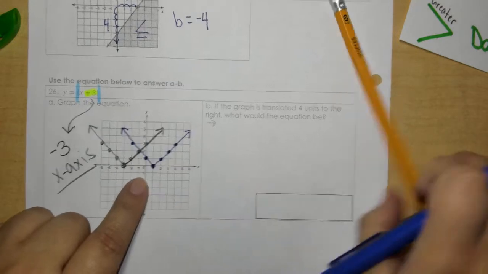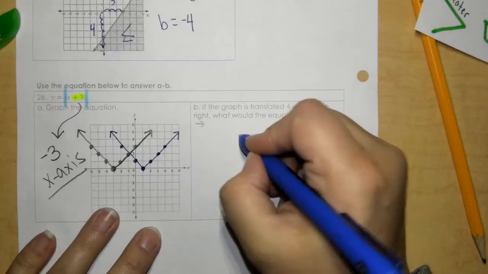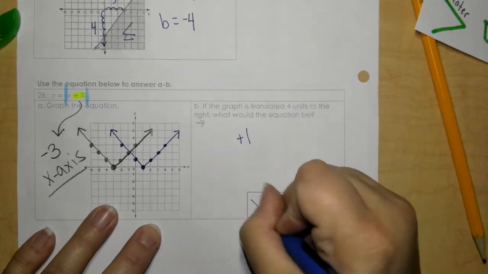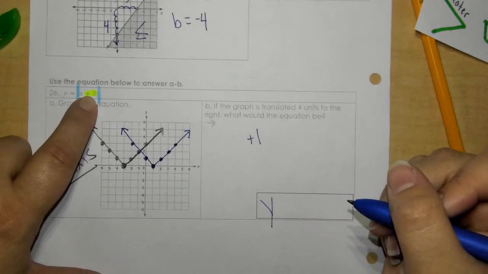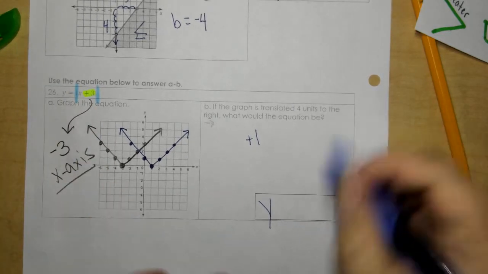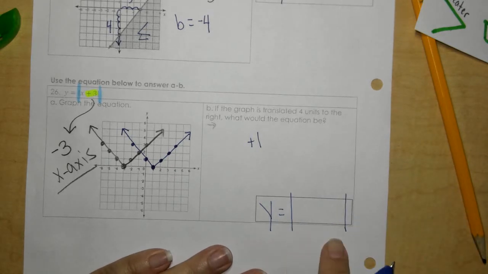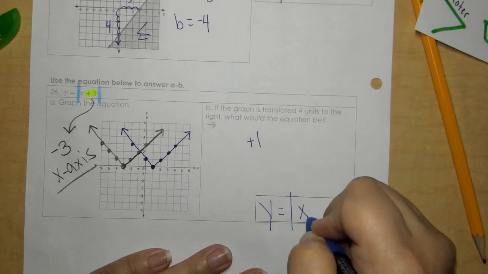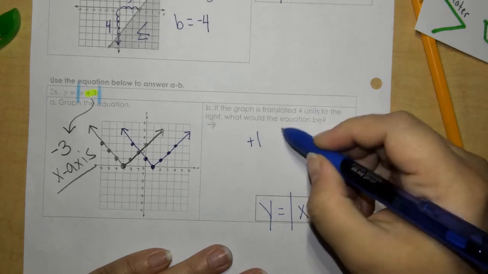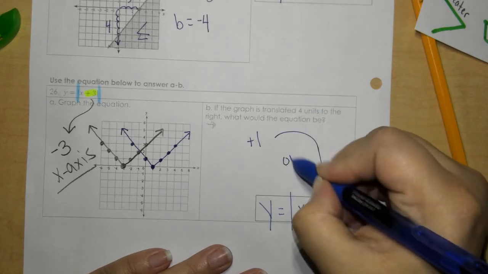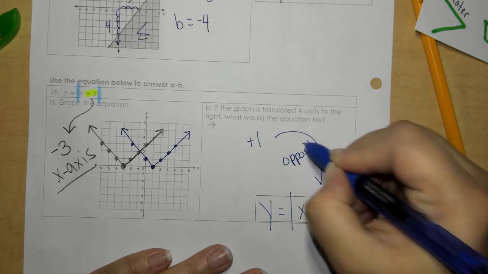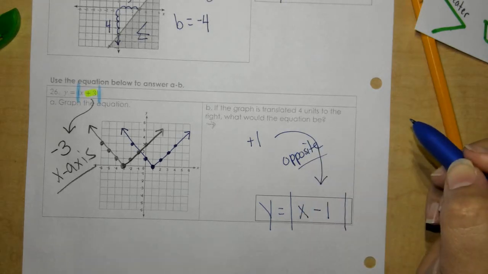Okay. Now, for my equation, we know that we started at a positive 1. But just like up here, whatever was inside of here, we did the opposite of. So when I draw out my equation, I've got y equals the absolute value, and I have x minus 1. So when I change it in here, I have to do the opposite. Okay, so x minus 1.